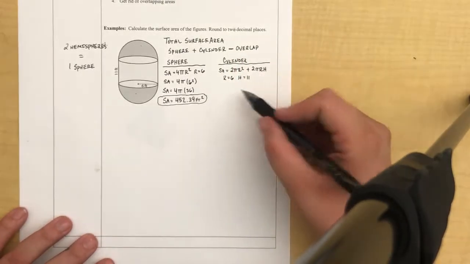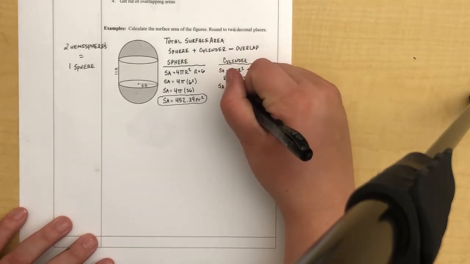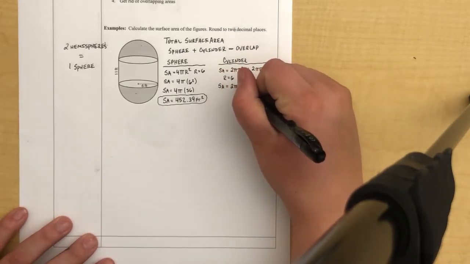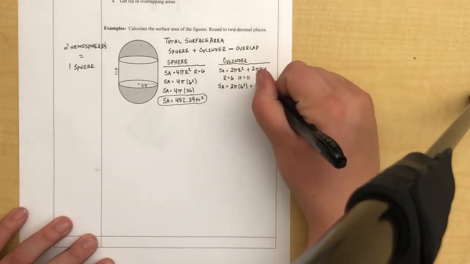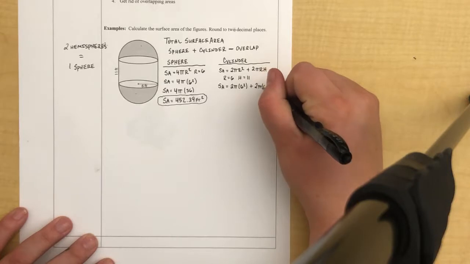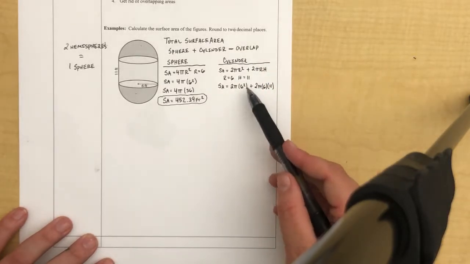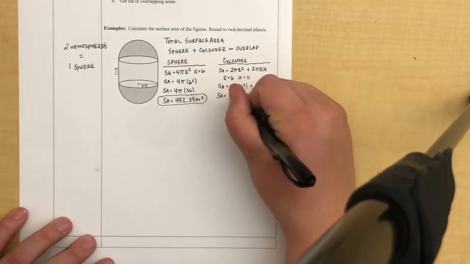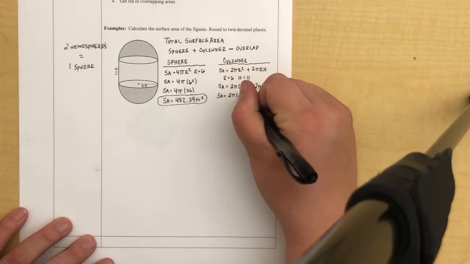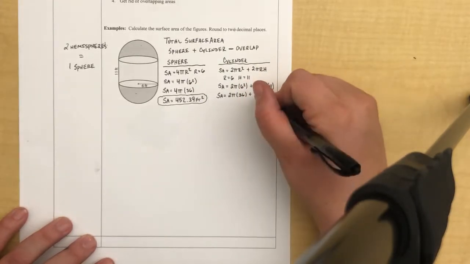So what I'm going to do is plug in r and h into this formula and solve for the surface area. Six squared, again, is going to be 36. And 6 times 11 is 66.